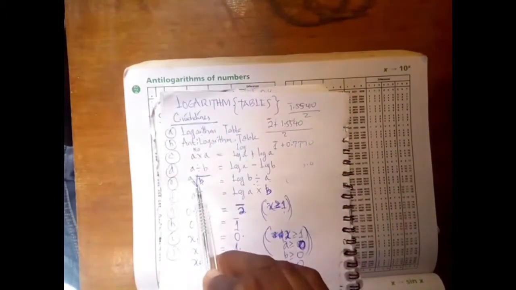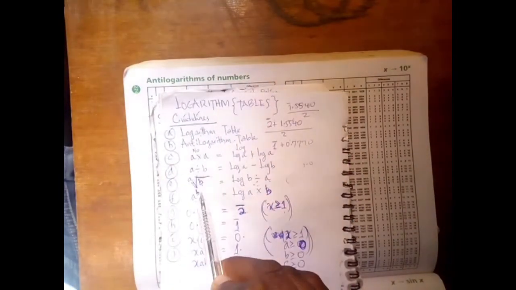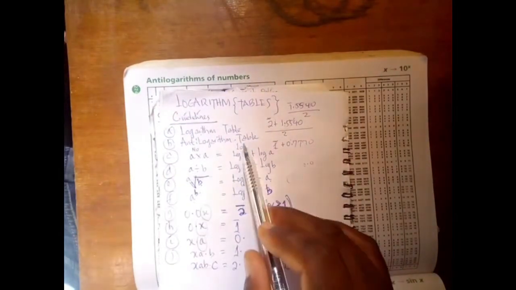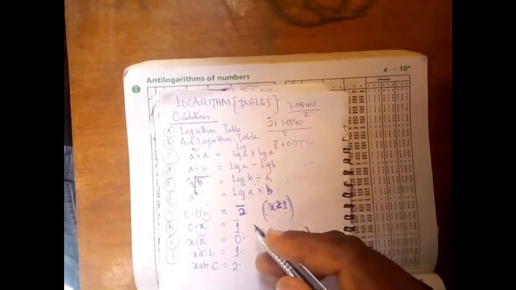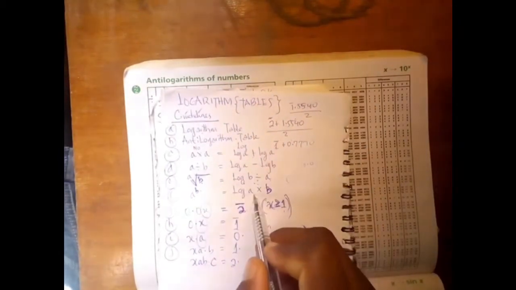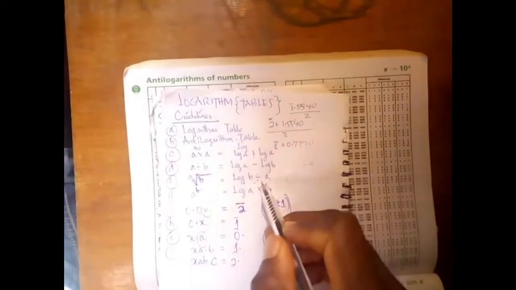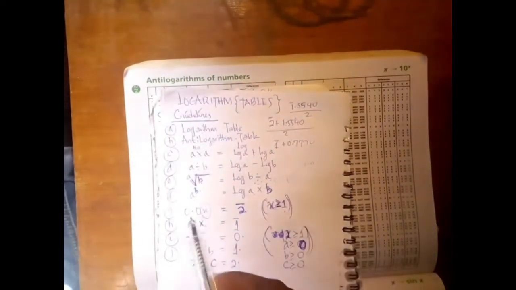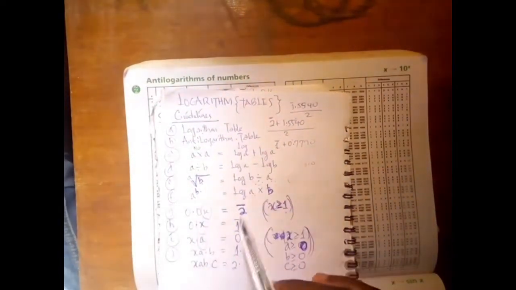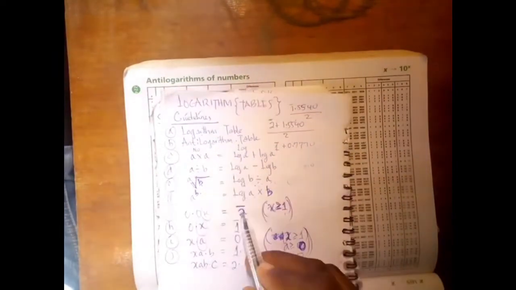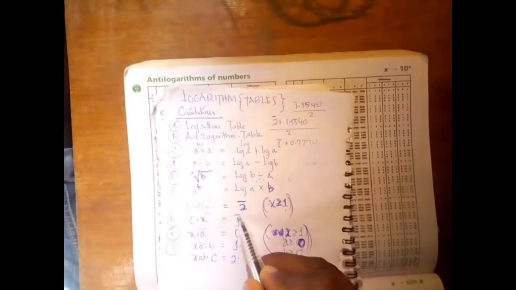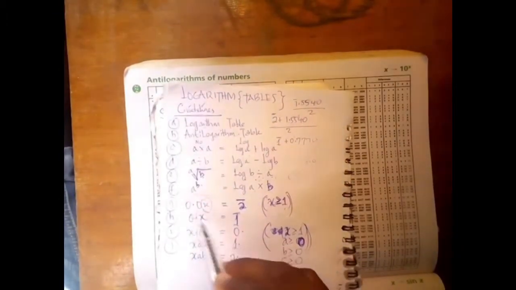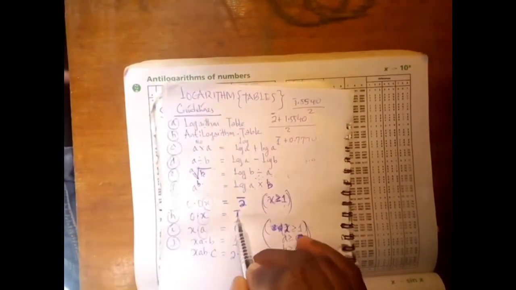But when you have this on your numbers, in your logarithm column, you have bar 2. When you have 0.x, it becomes what? Bar 1. You are following the number of zeros which forms your bars.